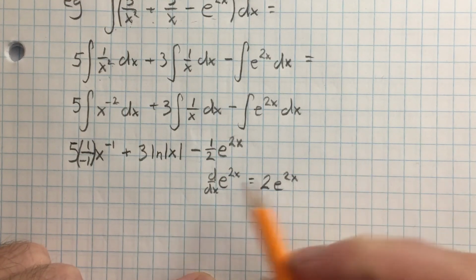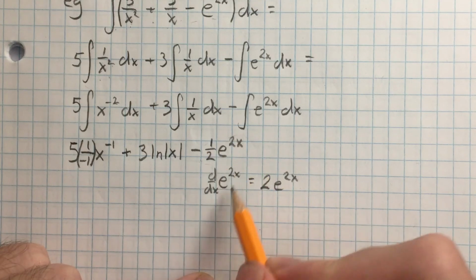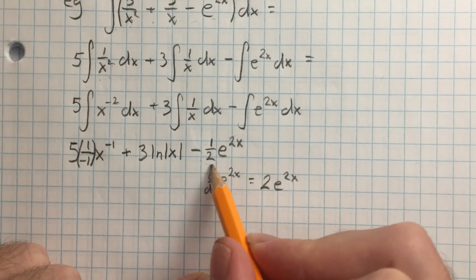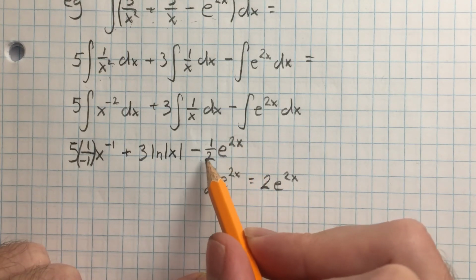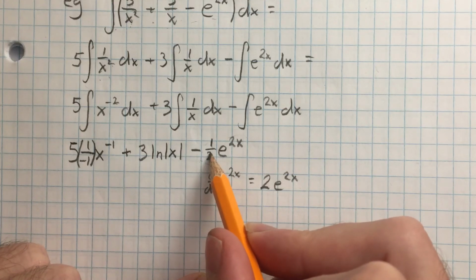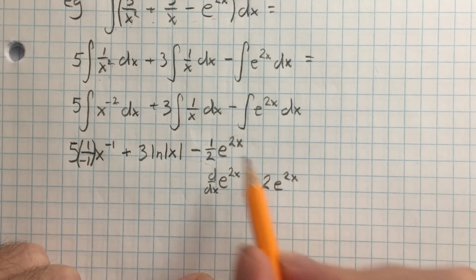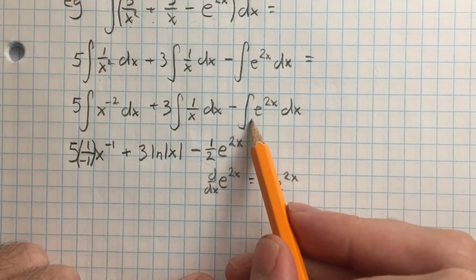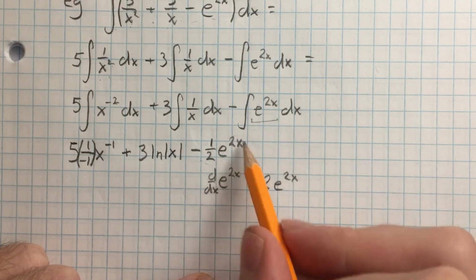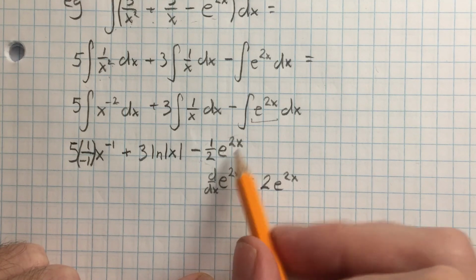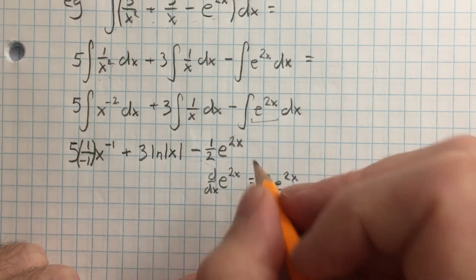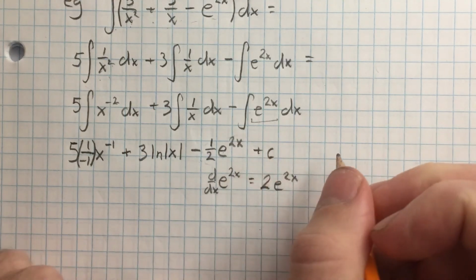And that makes perfect sense, because now if I take the derivative of 1/2 e to the 2x, the derivative would bypass the 1/2, it would be left there. The derivative would apply itself to e to the 2x, leaving us an extra 2 on the outside. The 2's would cancel, leaving us with the original integrand. So this must be the antiderivative of e to the 2x. And I just slap a plus c on the whole thing.